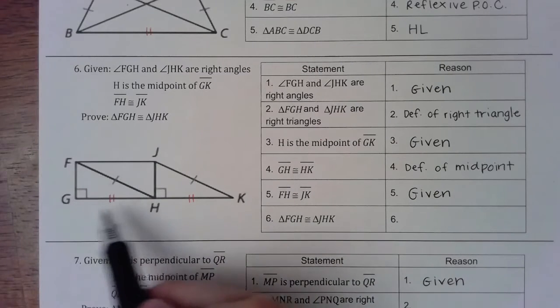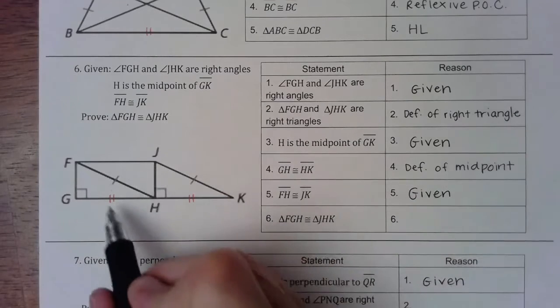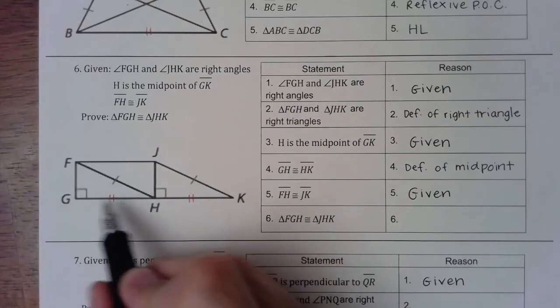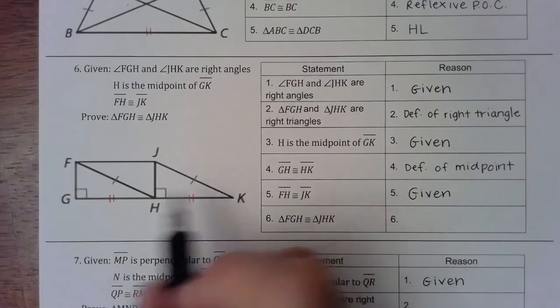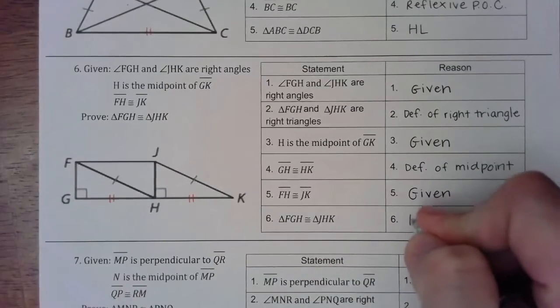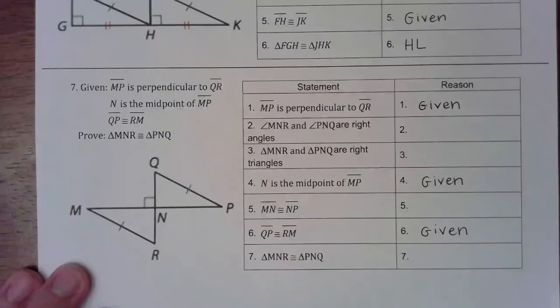Triangle FGH is congruent to triangle JHK because the hypotenuse of this triangle is congruent to the hypotenuse of this triangle, the leg of this triangle is congruent to the leg of this triangle, and both of the 2 triangles are right triangles. And so the reason that you would conclude for this one that the 2 triangles are congruent is because of HL. On this last one, we're given 3 things, so I went ahead and filled those in. I found them in my proof, and I filled them in.